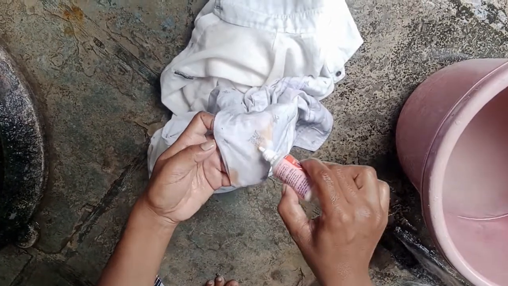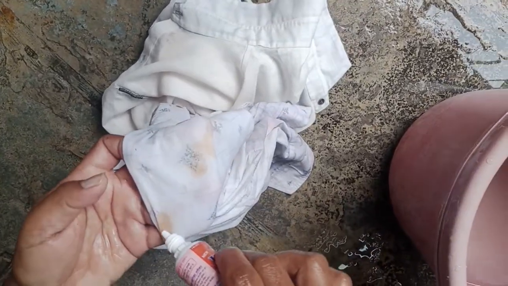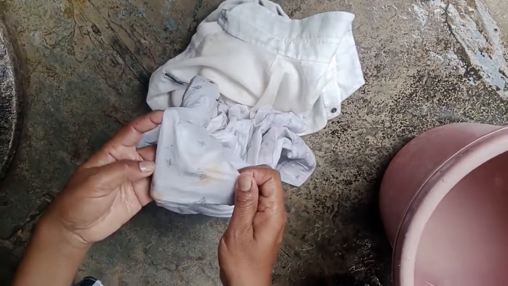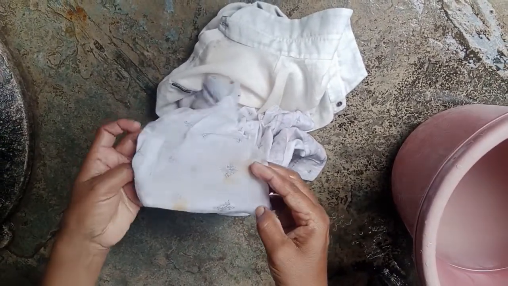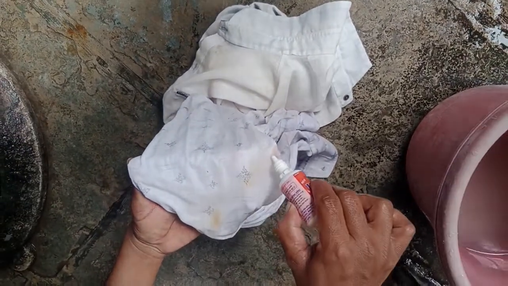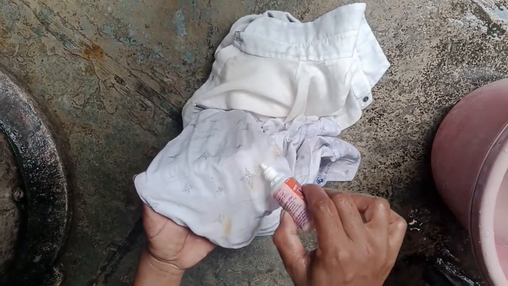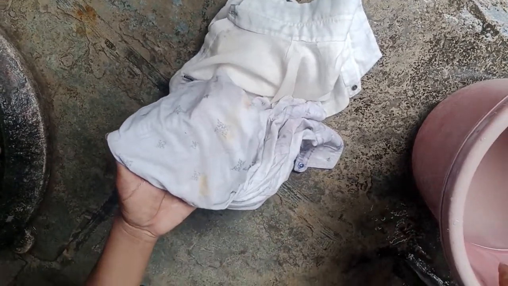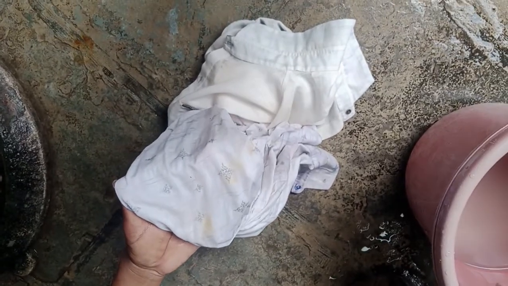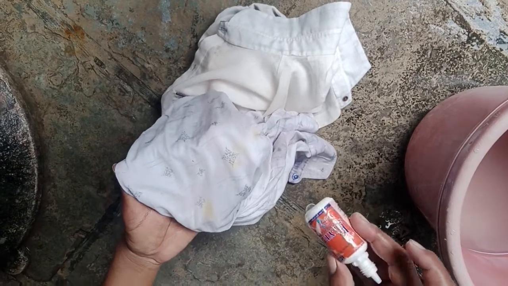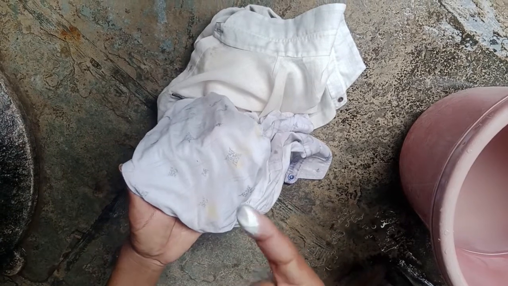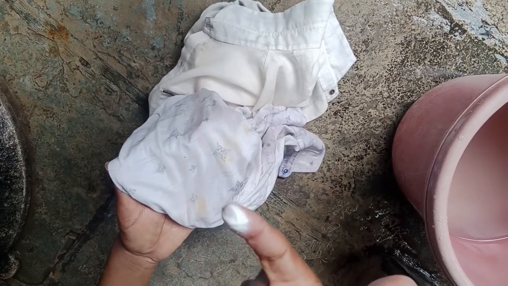Apply this stain remover first and continue the procedure. In one minute and a few seconds this stain is removed. And for any reaction of any type of Flyer stain remover, you can use optical whitener for neutral reaction.